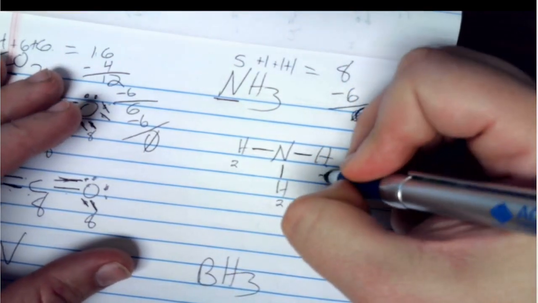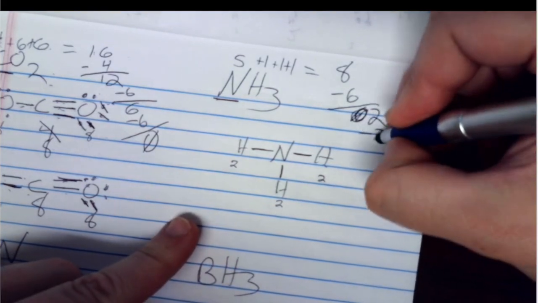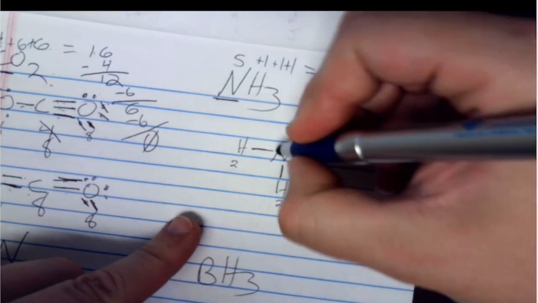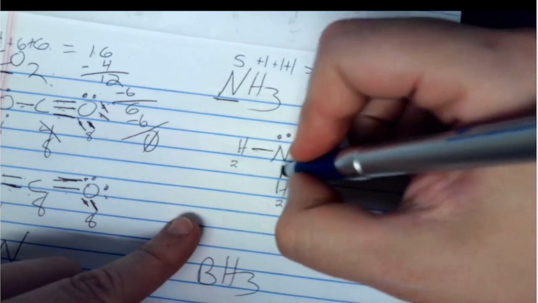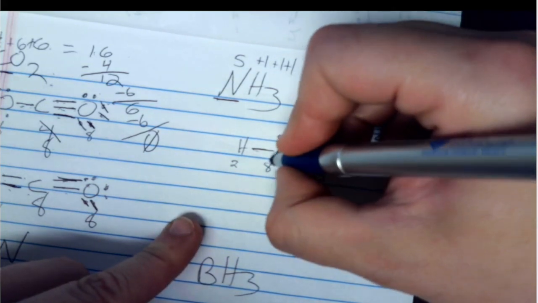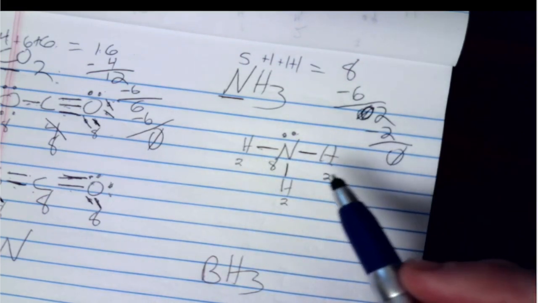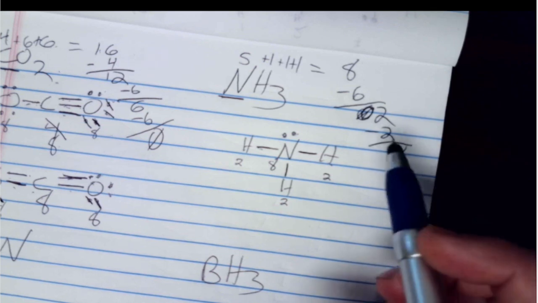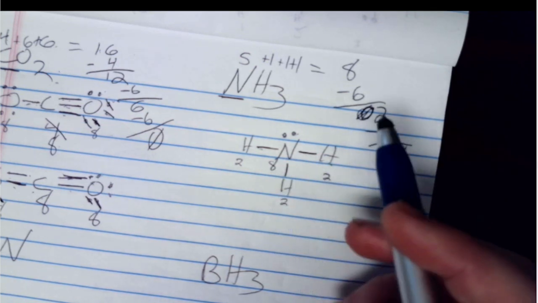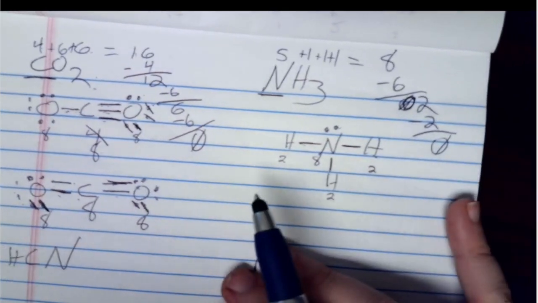That's all they want. So the remaining electrons must go on the central atom. Now it has 8. Stable. We don't need to make any double bonds. So we can stop there. We have 8 electrons, octets, duets all around. We are good.